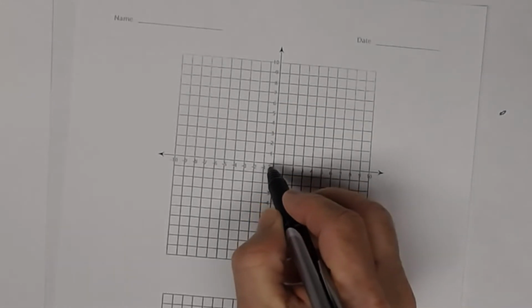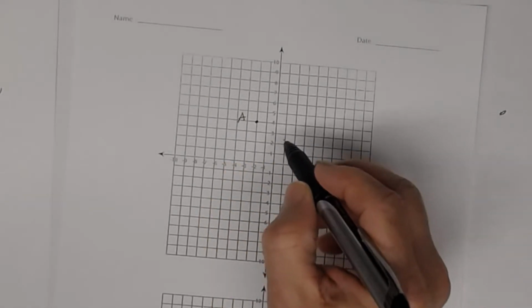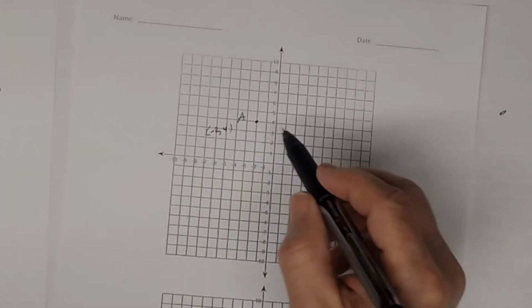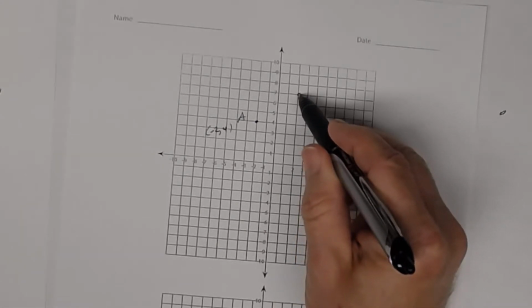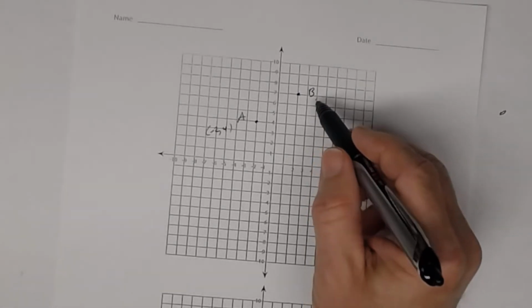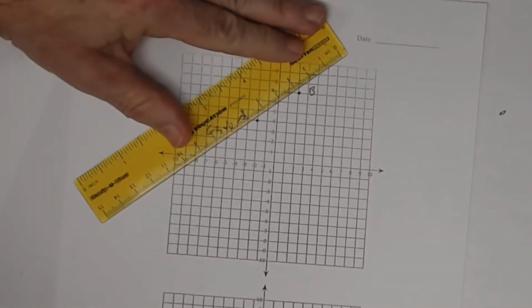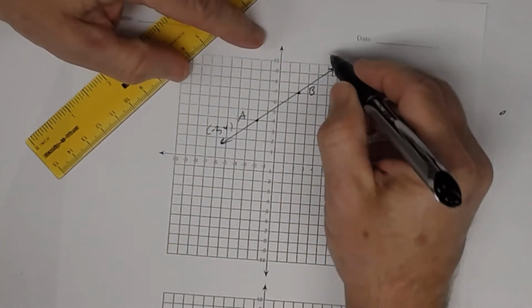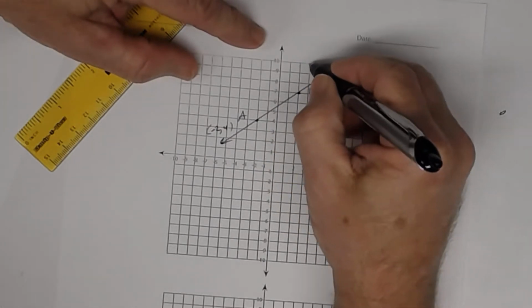So -2, 4 is right here, and that is point A. The coordinates are listed as -2, 4, and so that's point A. And then point B is 2, 7, which is right here, and that's point B. And when we draw the line, we have this right here. When you name that line, we name it AB, or BA, it does not matter. We're going to call it AB.